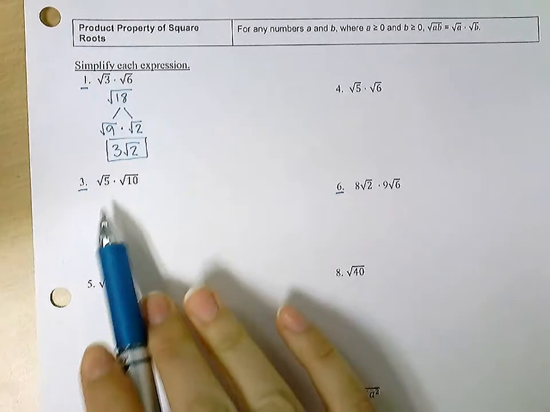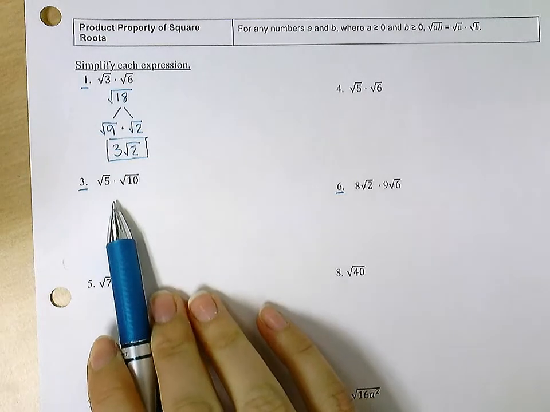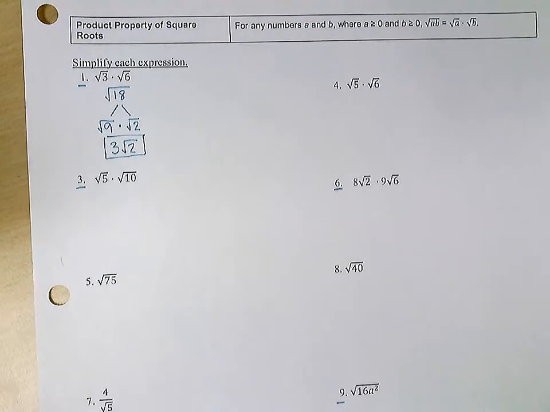All right, I want you guys to do this one then. Number 3. Talk to each other in your groups. Simplify number 3.